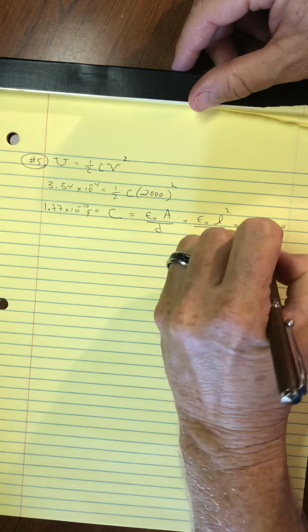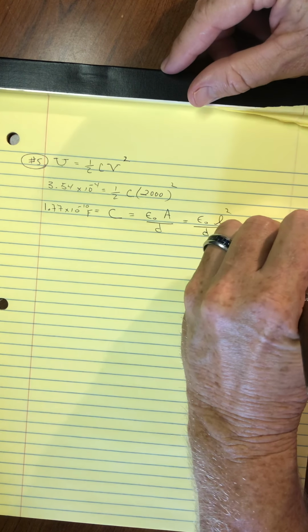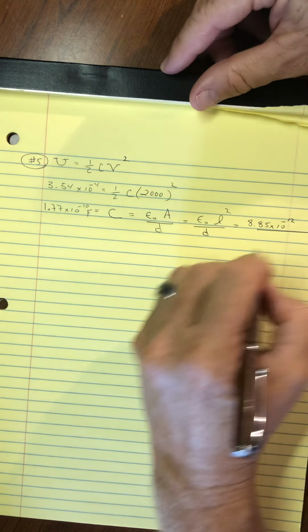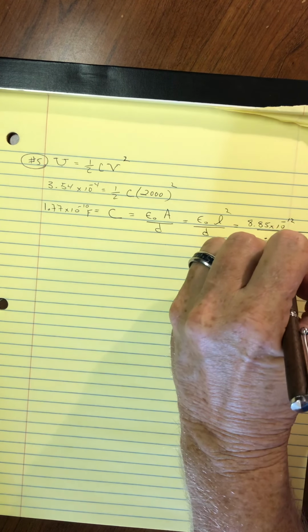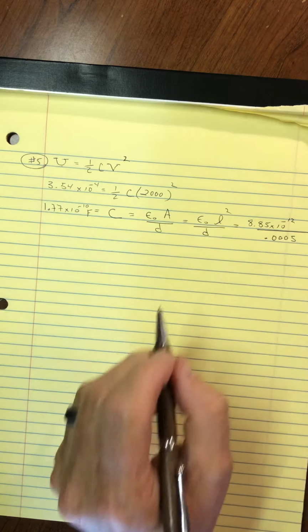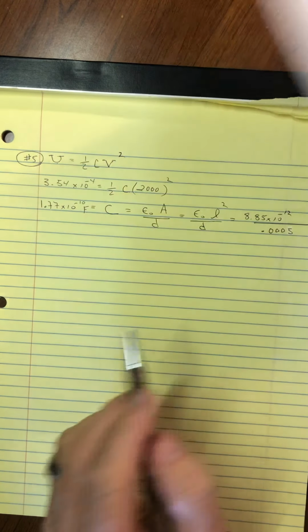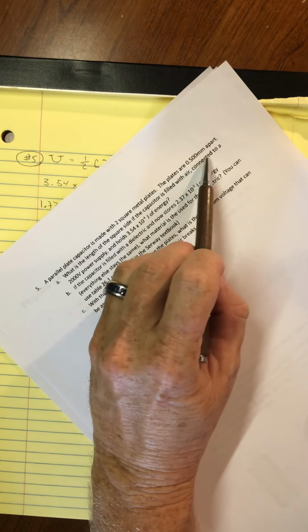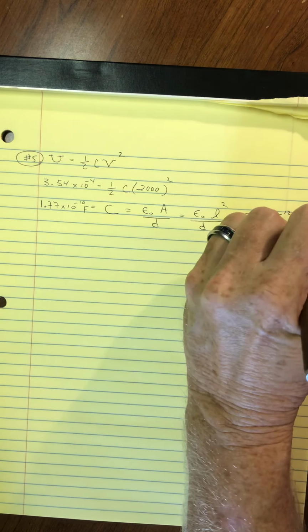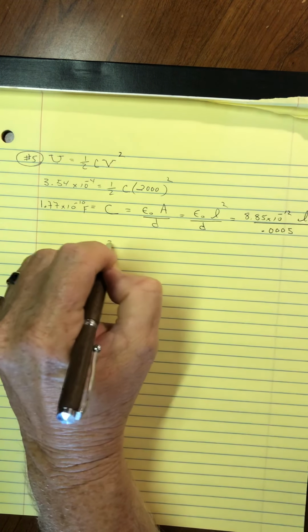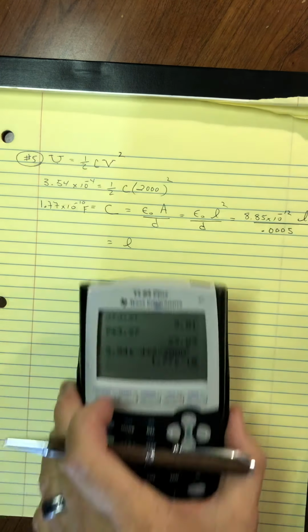Permittivity of free space is the famous 8.85 times 10 to the minus 12. Hopefully you're starting to commit that to memory. I'll be a little careful with the units here. That is millimeters, so the separation here is half a millimeter, so 0.0005, and then the L squared.